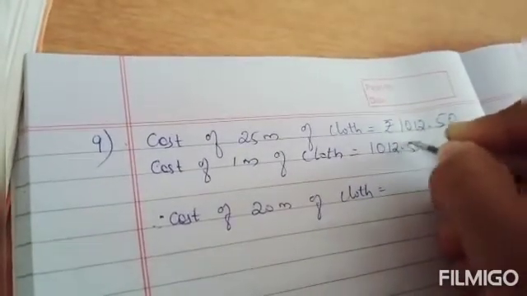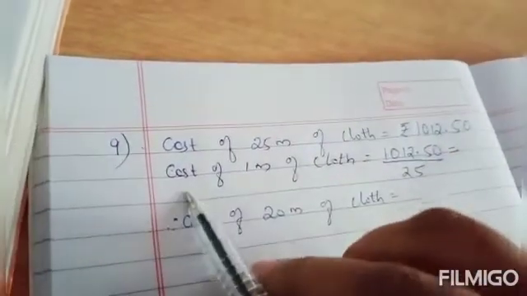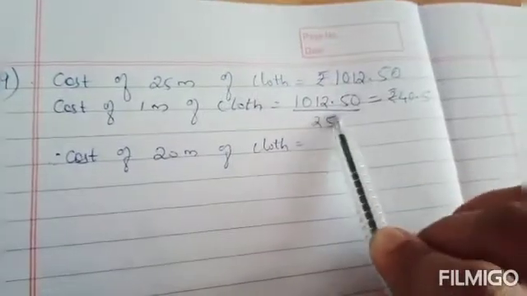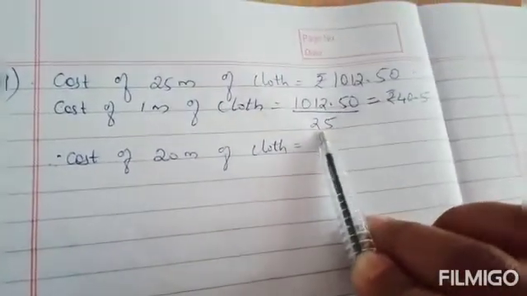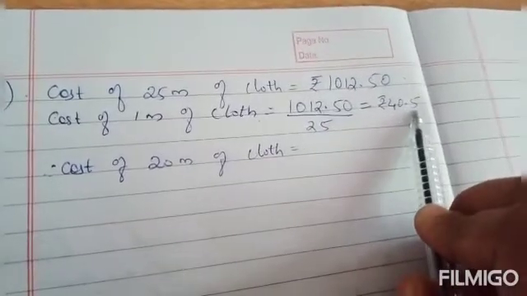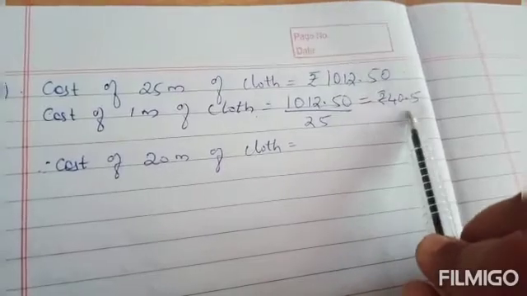So 1012.50 divided by 25, you will get the cost of 1 meter of cloth. It is rupees 40.5. Okay, cost of 1 meter of cloth is rupees 40.5.